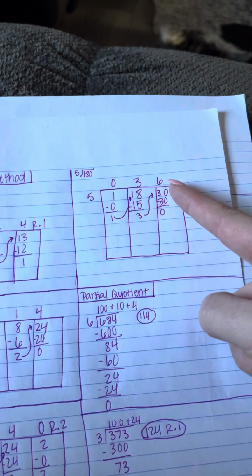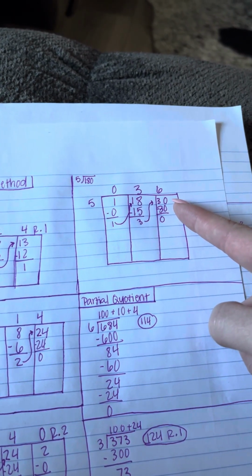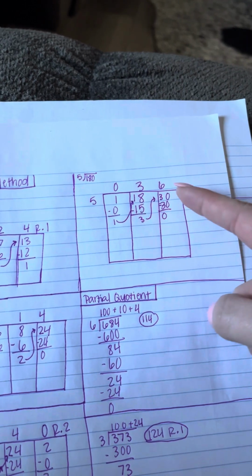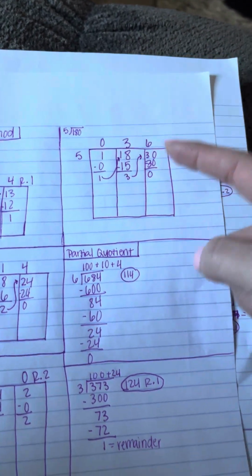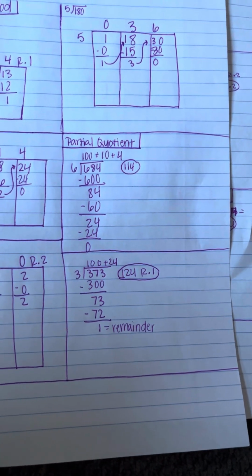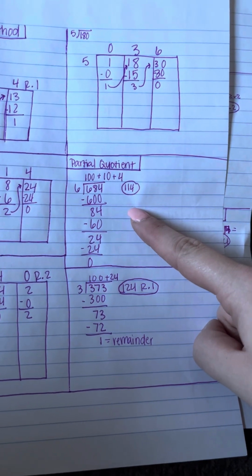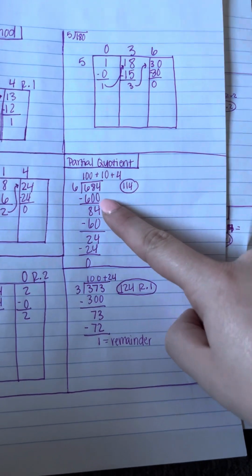Then you bring the 3 over, and then that makes a 30. And then 5 can go into 30 6 times. 5 times 6 is 30. 30 minus 30 is 0, so no remainder. So now for the partial quotient, it's 6 and 684. And I knew that it went in at least 100 times, because 6 times 100 is 600.